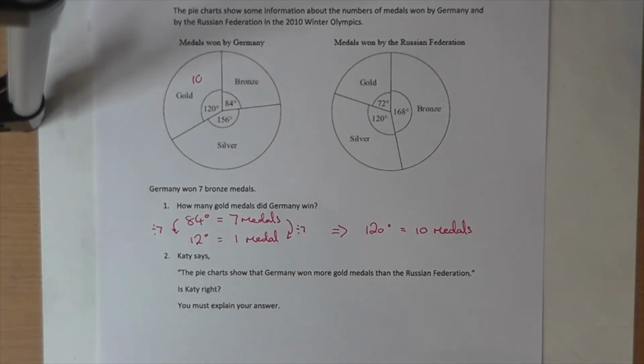But not necessarily true. We only have information about Germany's medals. We've worked out how many gold medals they won. We know how many bronze medals they won. We could probably work out how many silver medals there are, and we could get the total number of medals that Germany won. But we don't know how many medals Russia won. Why is it important to know that?